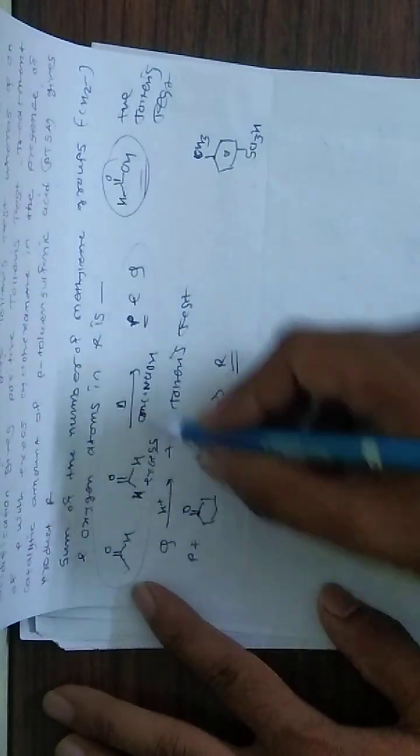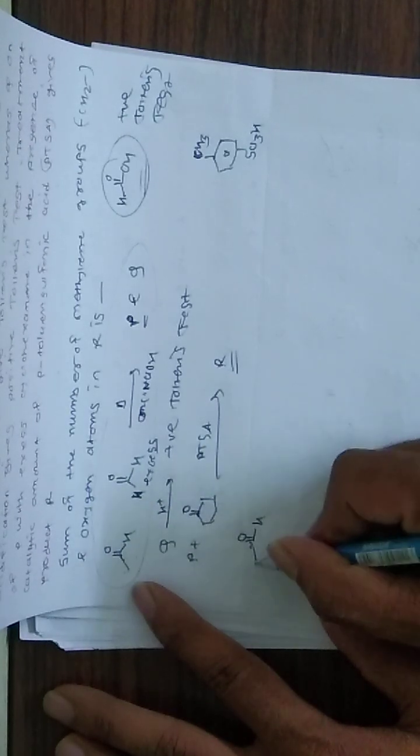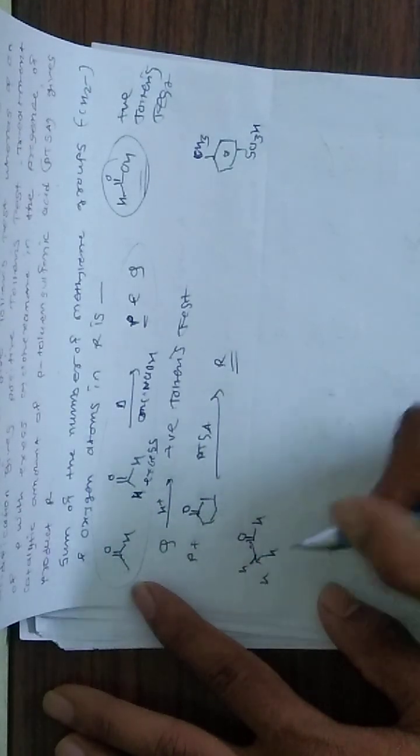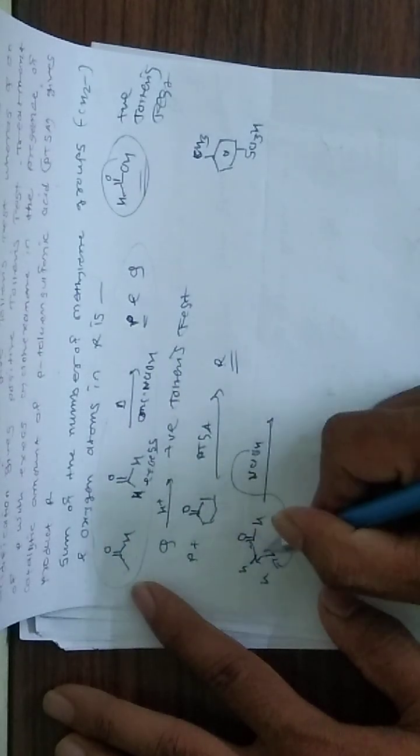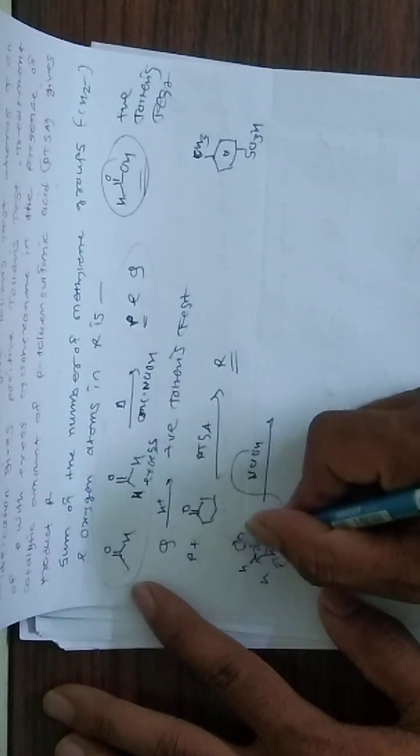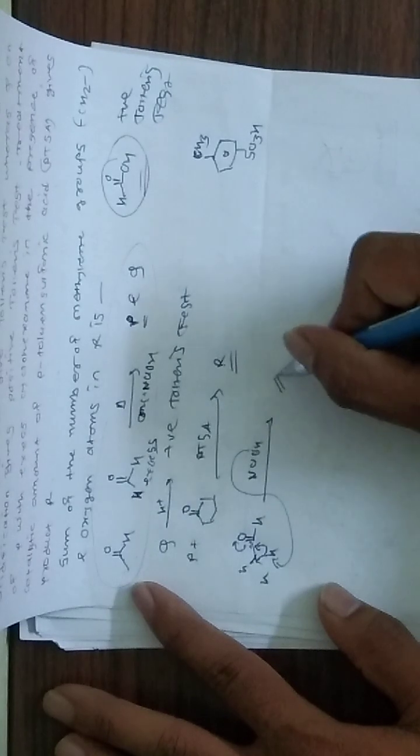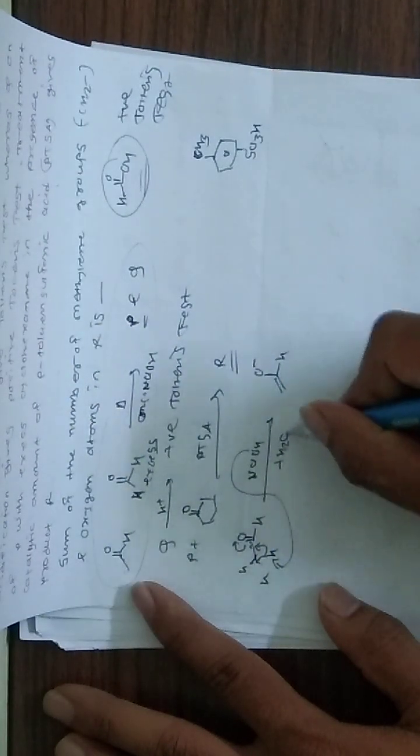So firstly, what will happen? Here acetaldehyde is there with 3 hydrogens. NaOH takes a proton, the electrons go there and the bond opens, giving the enolate, O minus.